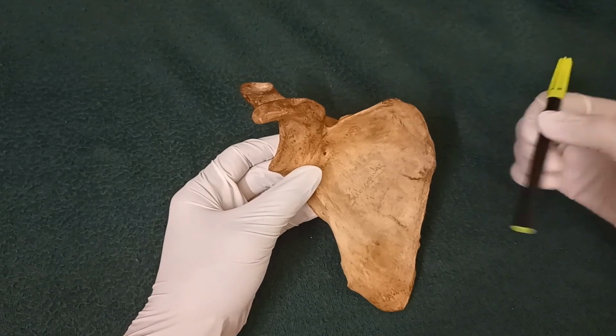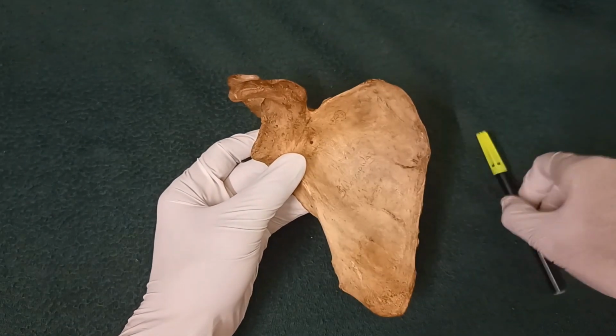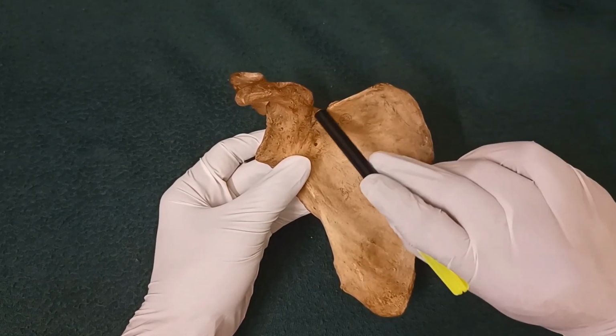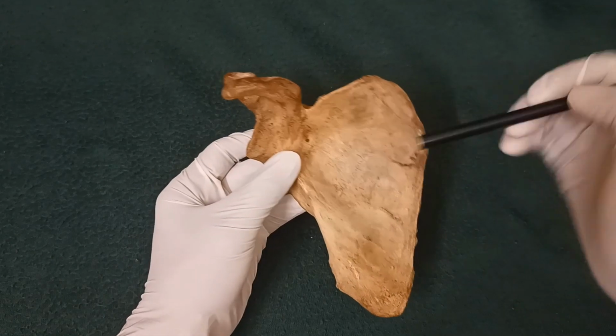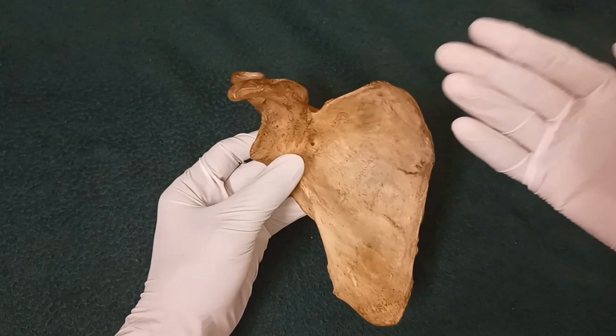Now let us look at the notches. The scapula has two notches. This notch, here it is, which you can see on the superior border at the base of the coracoid process, is called the suprascapular notch.